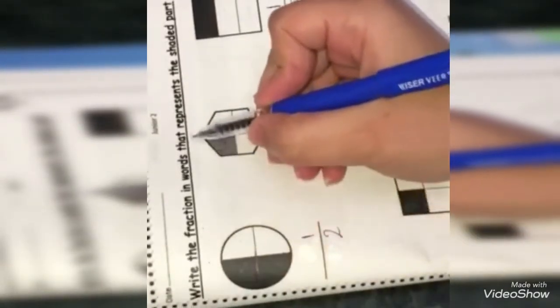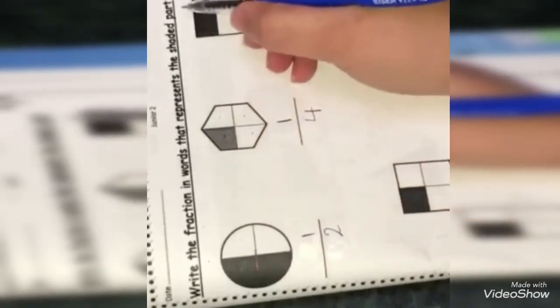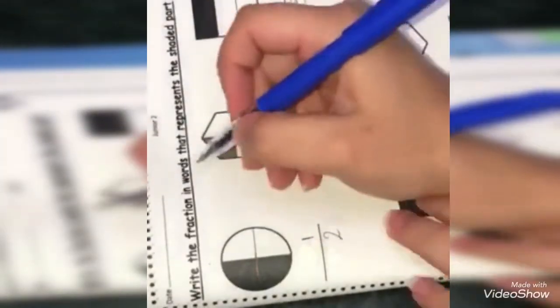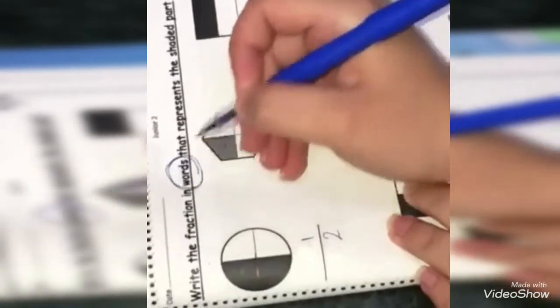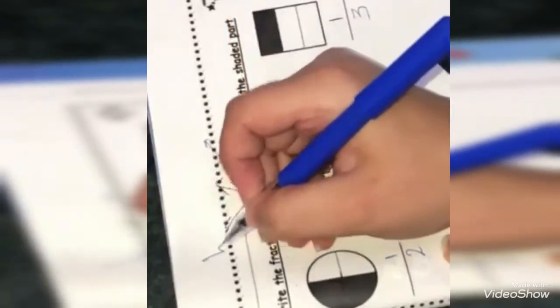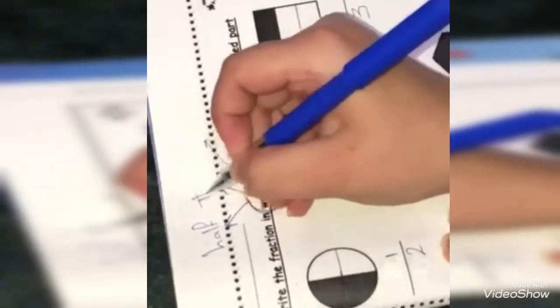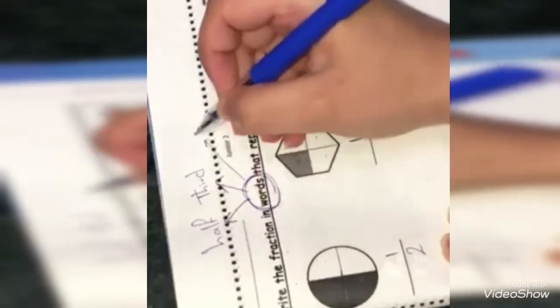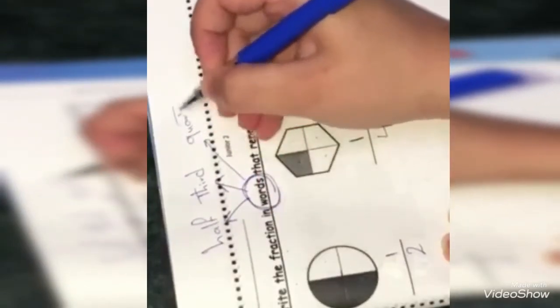Now junior 2, open your booklet on page 111. Here write the fraction in words that represents the shaded part. Okay, I solved this question before, but we're gonna solve it together. Here he wanted it in words, so you should write if it's half or third or quarter. Okay, so here this one is 1/2, so we write half.